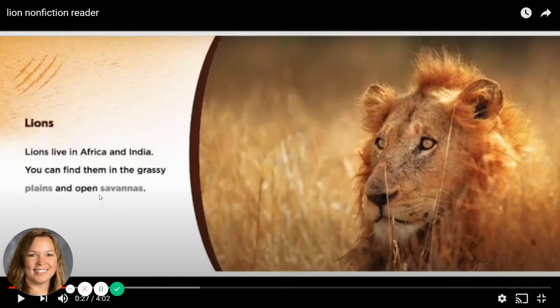And another confusing word I see is savannas. I'm wondering what that means. And once again, we know that we're talking about a place where lions live based on the words around it, the context clues. And we know that open is in front of savannas, so we know a savanna is an open area.